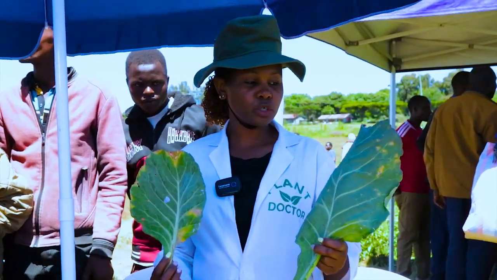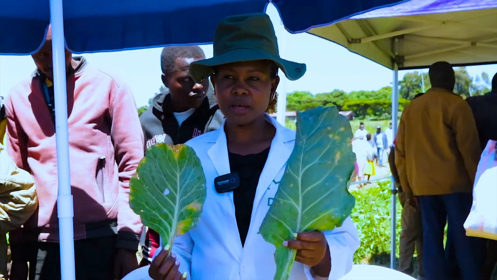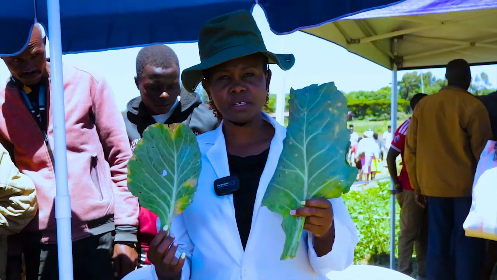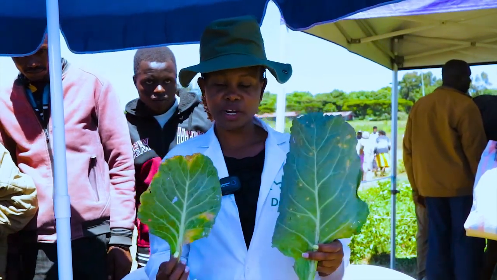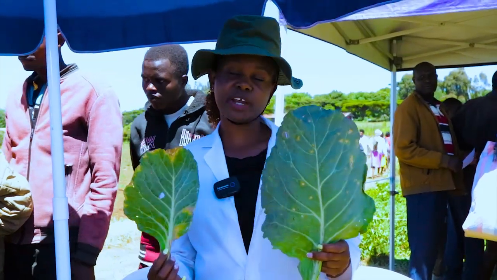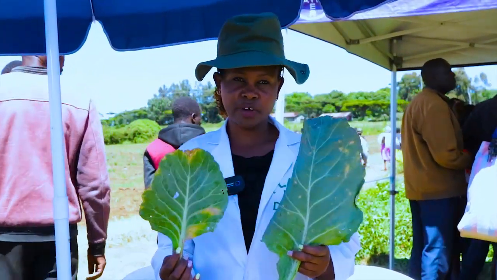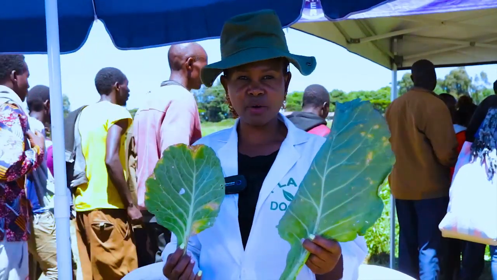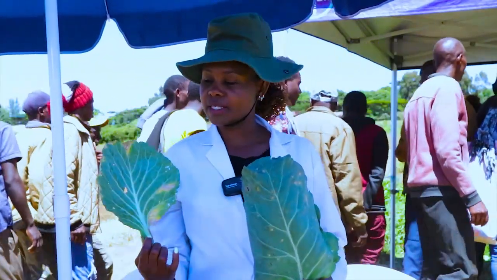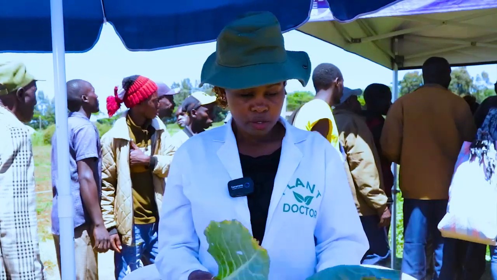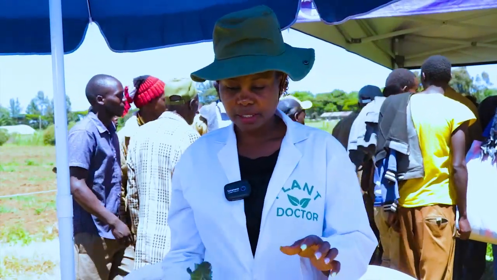So in short, I'm saying the same plant can be attacked by different problems, different diseases or different pests. So the management and control is different. How to control this as a fungal disease is different. How to control this as a bacterial disease is different. We move on to such.